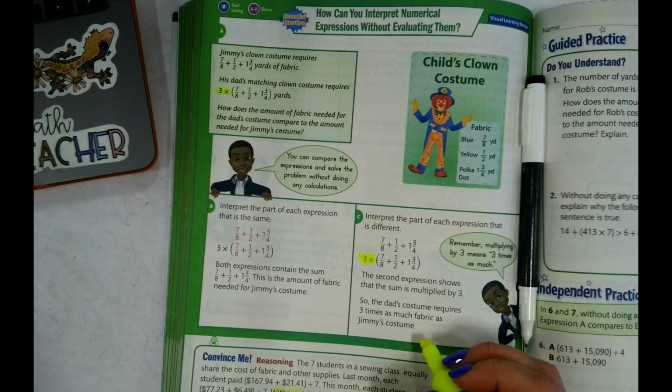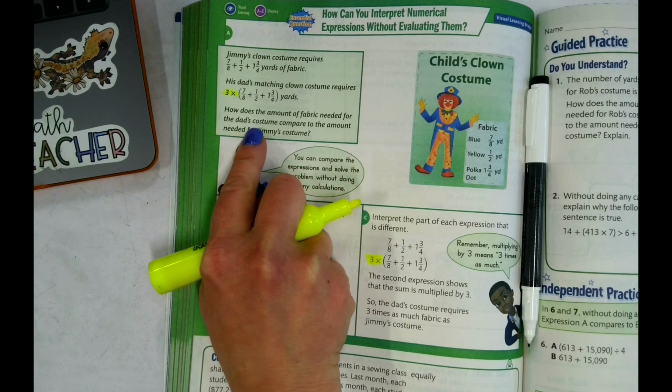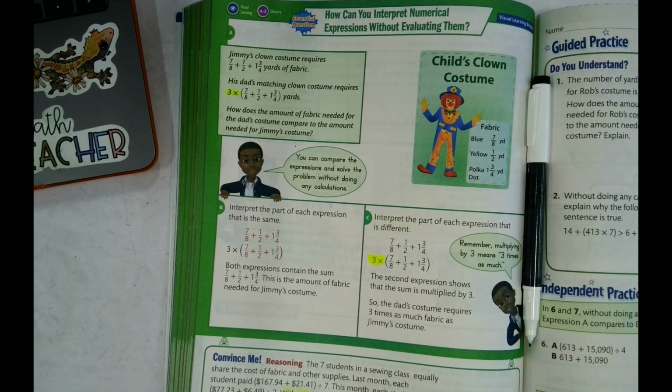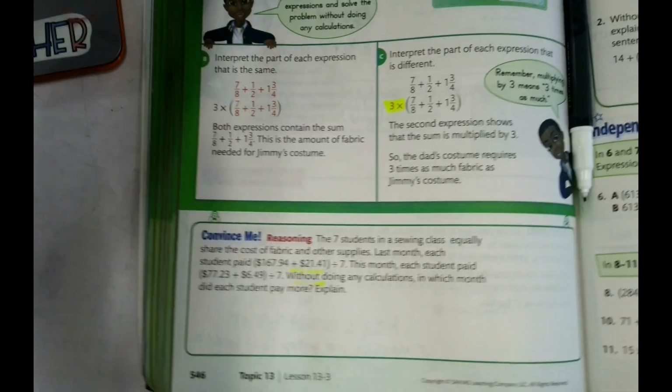That's all we're trying to figure out. How does the amount of fabric needed for Dad's costume compare? Dad needs 3 times as much. Done. Okay, so here's another example. Ooh, my highlighter bled through.